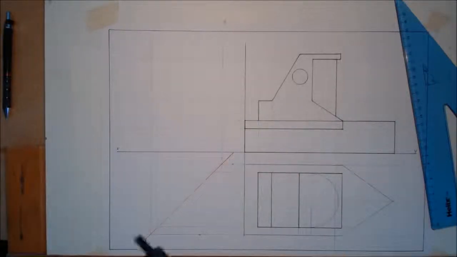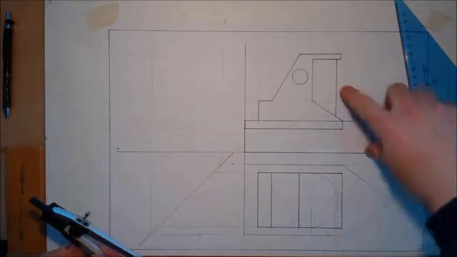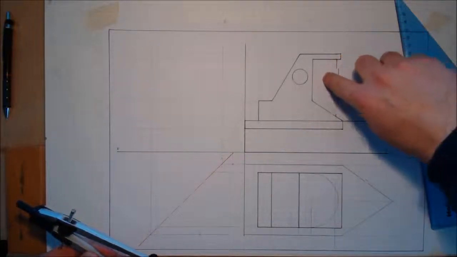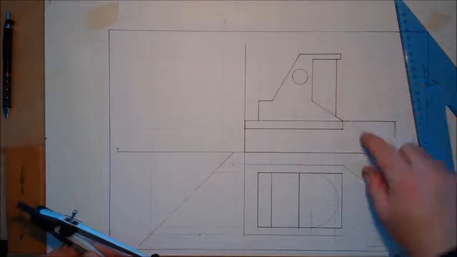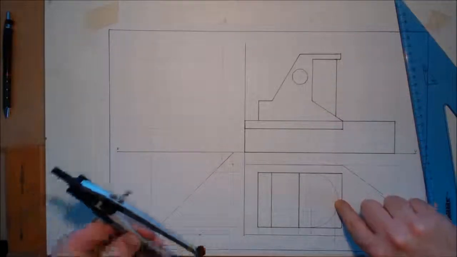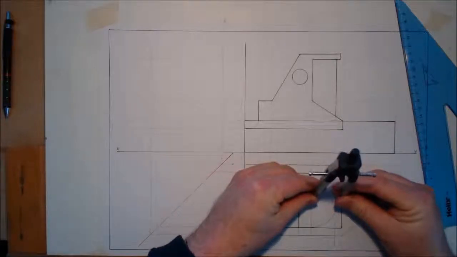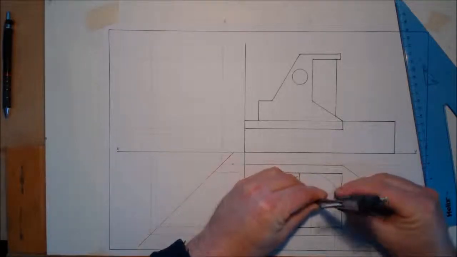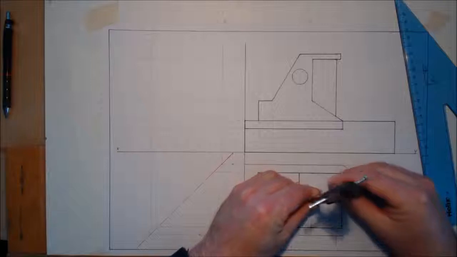Okay, now underneath that is this smaller portion of this half cylinder, and that line there carries down to here. So underneath that I'm going to have another semicircle, but this one is going to be dotted because it's hidden.